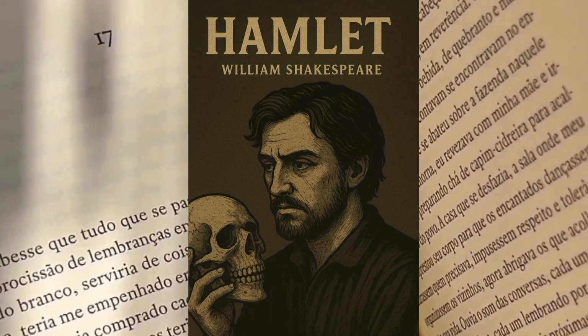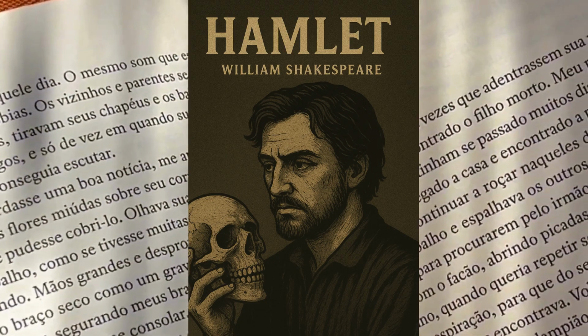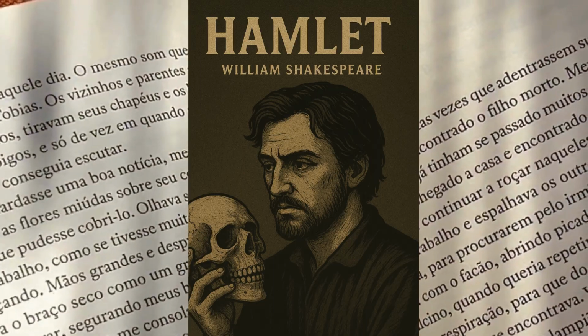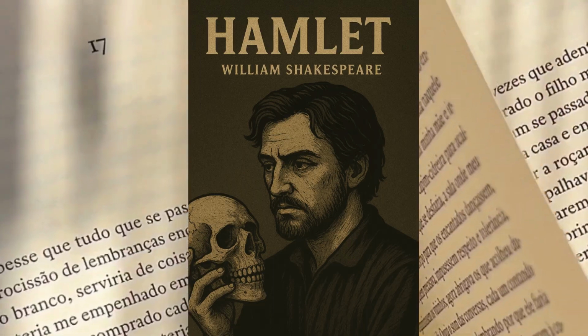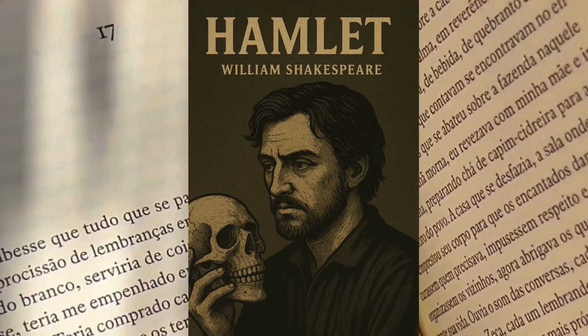Comparing Polonius to him is not just an insult, it's this deeply unsettling foreshadowing of Ophelia's tragic fate, caught between her father's manipulations and Hamlet's own increasingly cruel behavior. It really sets the stage for the public confrontation to come. The stage is definitely set, literally and figuratively.